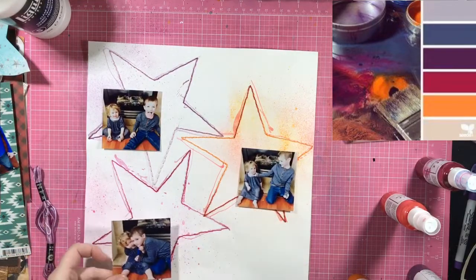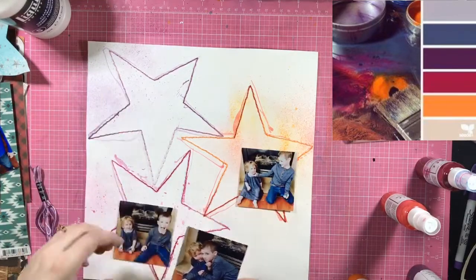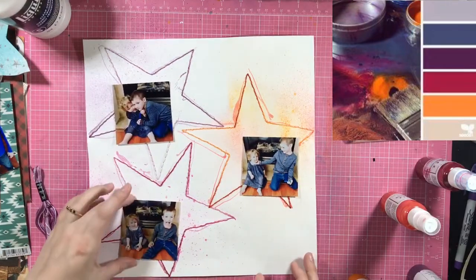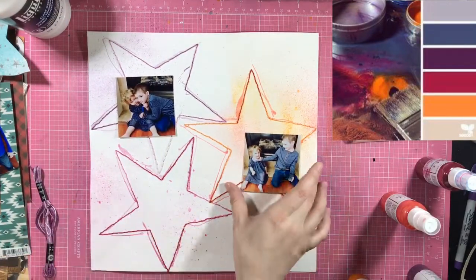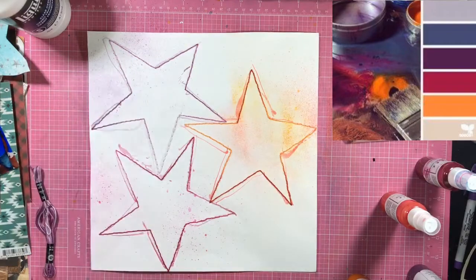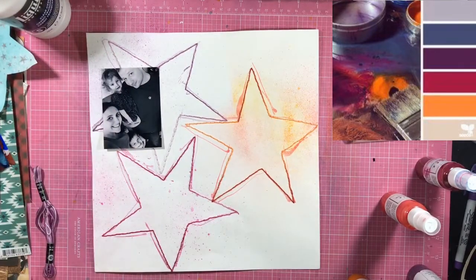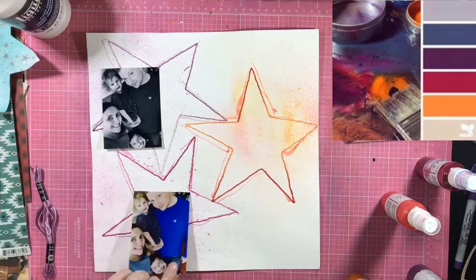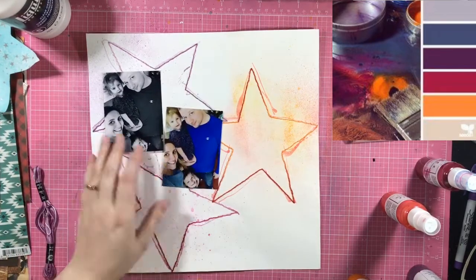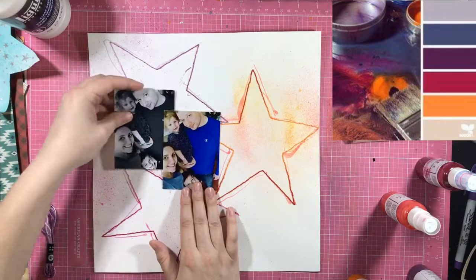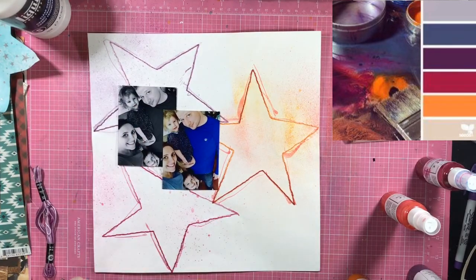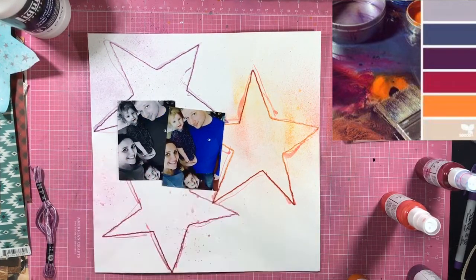So what I'm going to end up doing is putting my photos back down to look. I am planning on using these 3 to begin with. It just doesn't happen. So instead I'm going to fussy cut out these stars that I had done on this white so I can back it on another piece and maybe tuck the photos underneath the stars. That's kind of what I'm thinking here, and it's going to work out a lot better than this original idea. So I'm going to go ahead and do that.